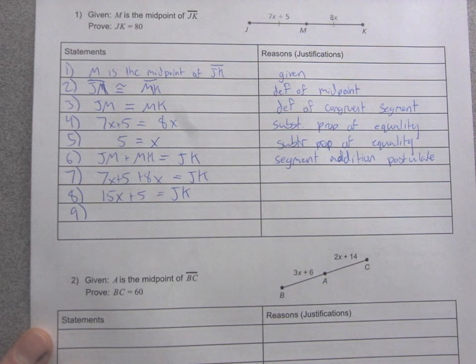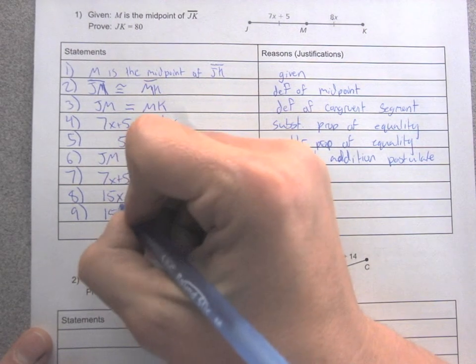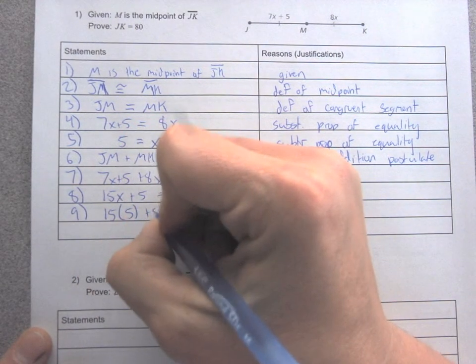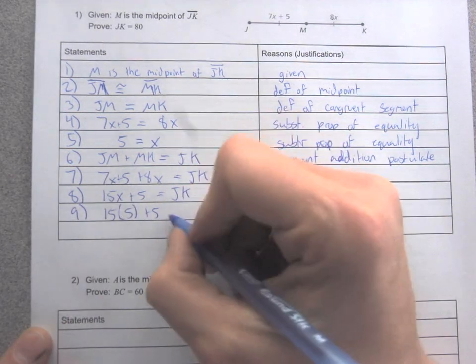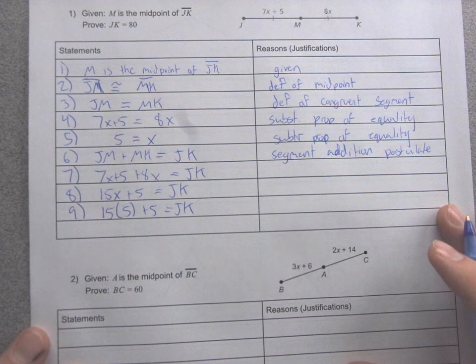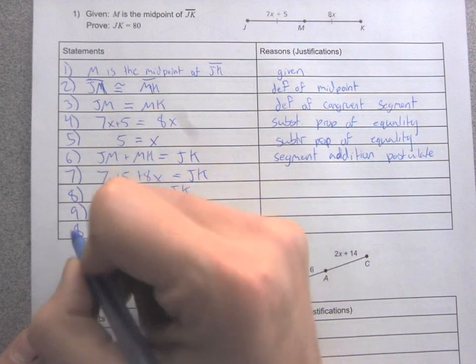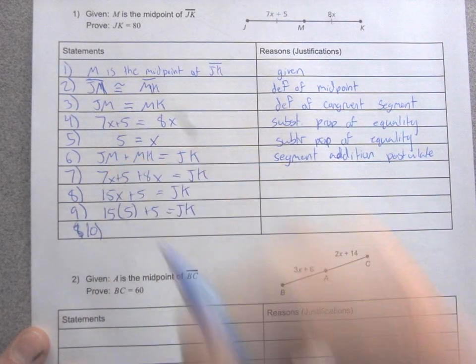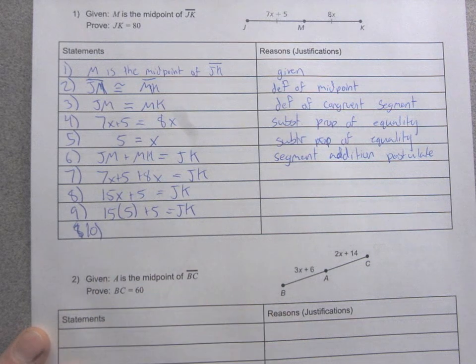Okay, a couple more substitutions here. We're going to replace x with 5 because remember up here 5 was equal to x. Okay. And now we're on line 10. We're going to evaluate this, right? So 15 times 5 is 75. I add that to 5 and I get 80.